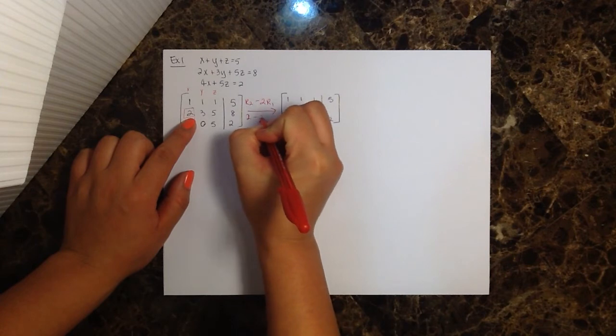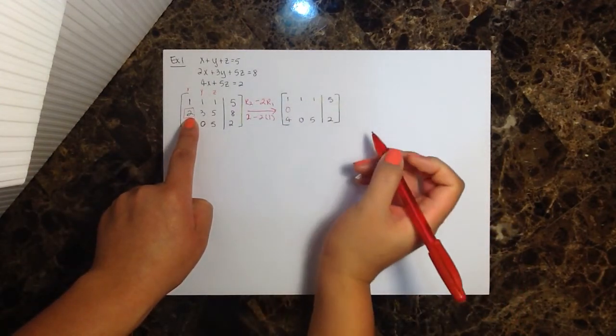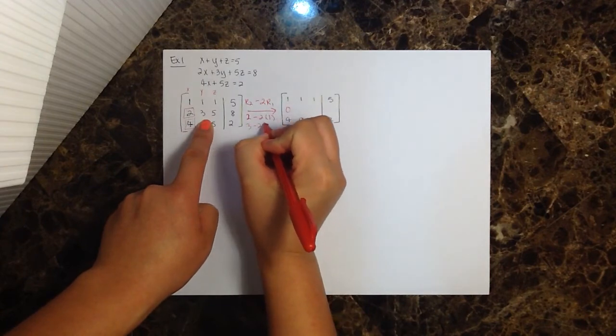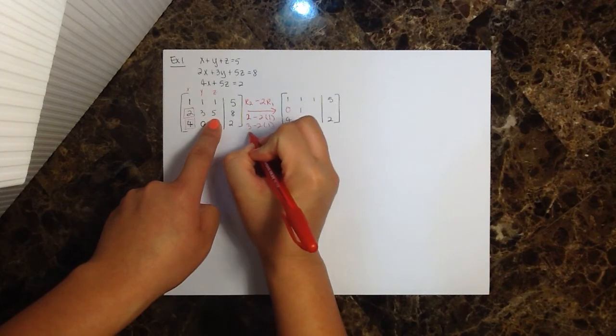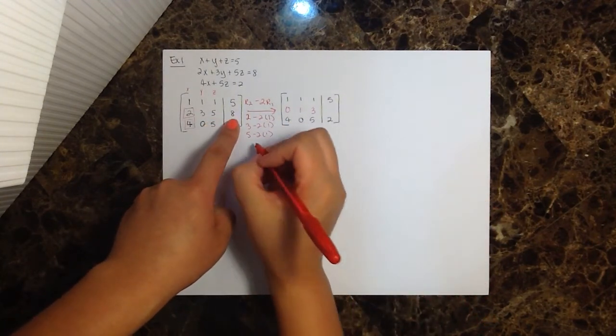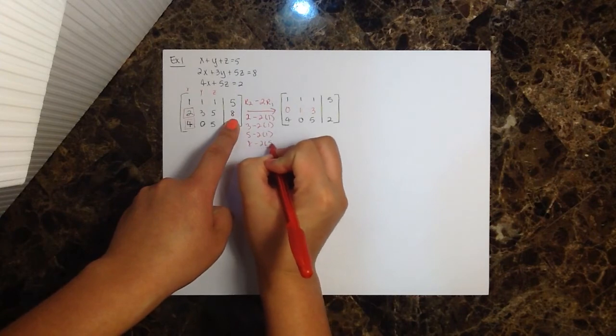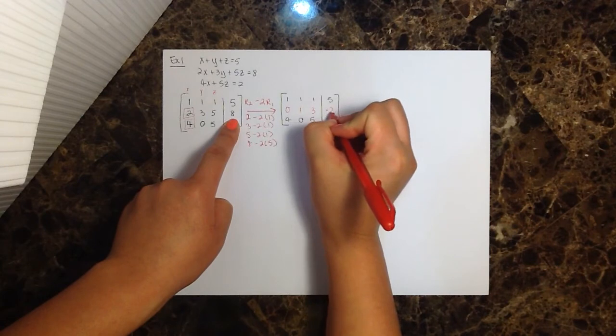So 2 minus 2 times that same number in the first row, which is 1, gives us a 0. 3 minus 2 times 1 gives us 1. And 5 minus 2 times 1 is 3. 8 minus 2 times 5, well 2 times 5 is 10. 8 minus 10 is a negative 2.